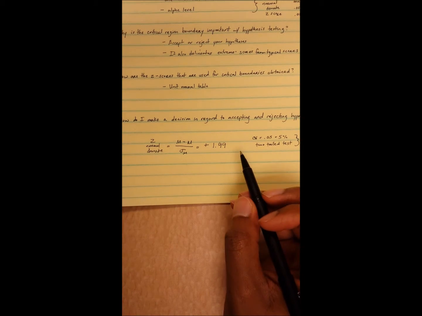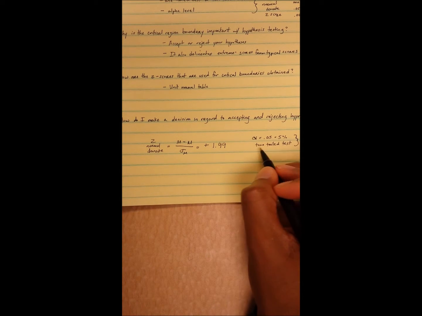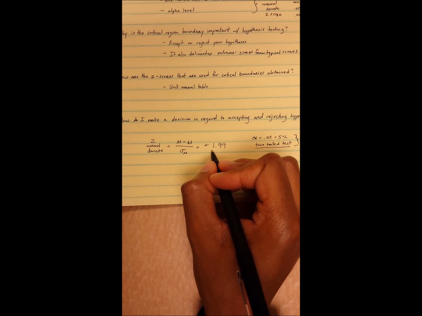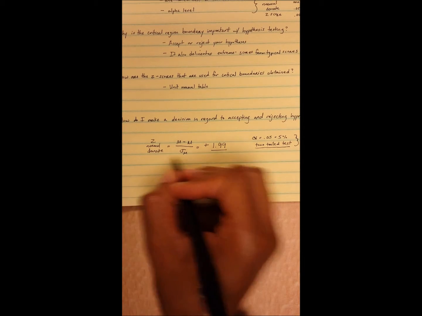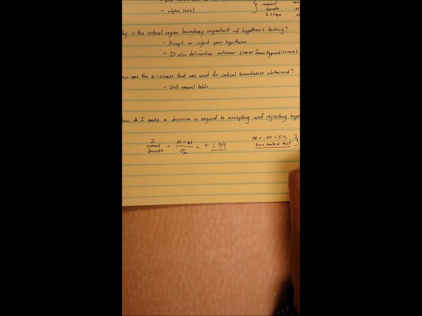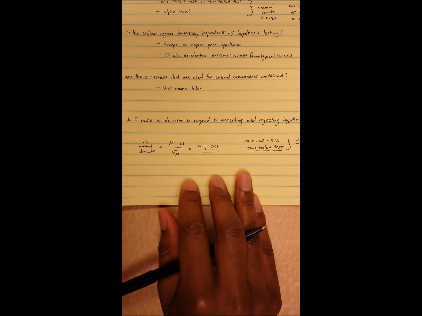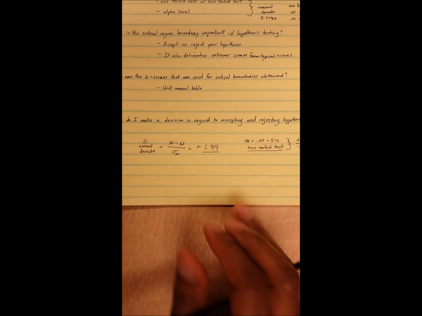Okay. So how do I make a decision in regard to accepting and rejecting the hypotheses? It's fairly simple with a two-tailed test, because all you have to think about is the absolute value of your calculated z and the absolute value of your critical region boundary.